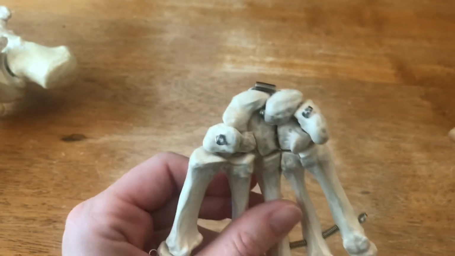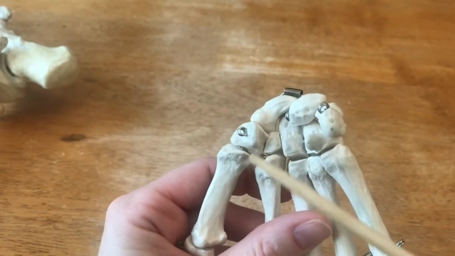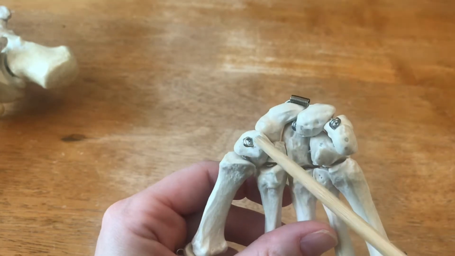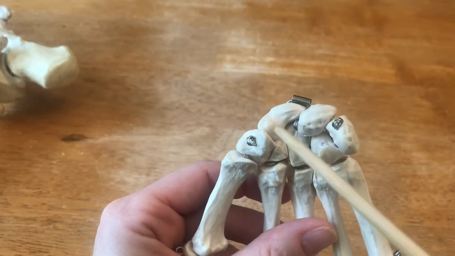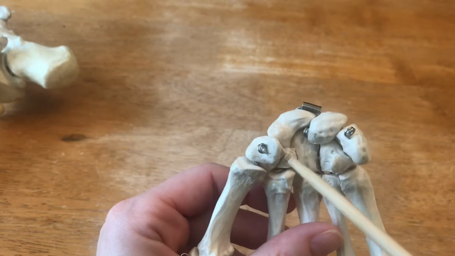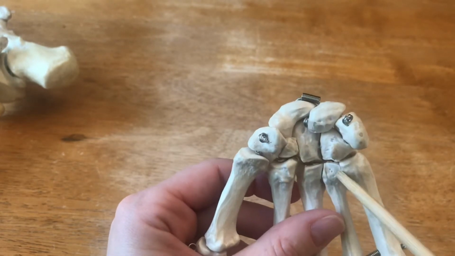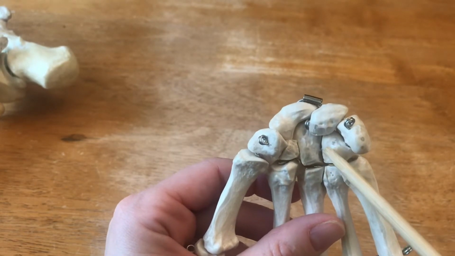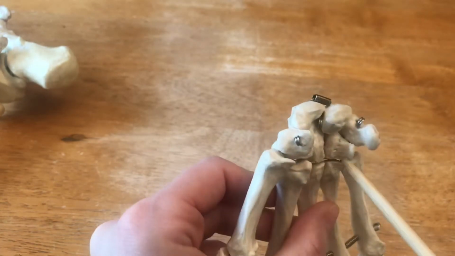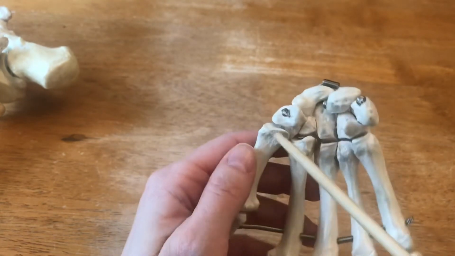You are not required to learn the individual bones of the wrist, but if you are interested and wanted to learn them, we have this is looking at the anterior view. We know that because of the hooked projection here of our right wrist.